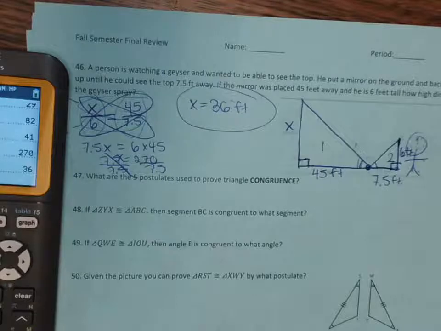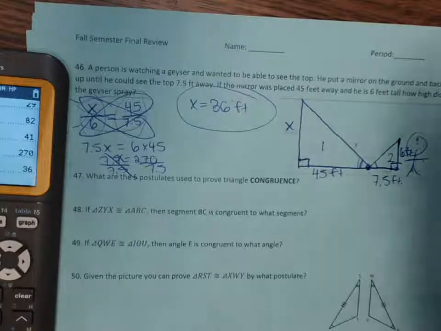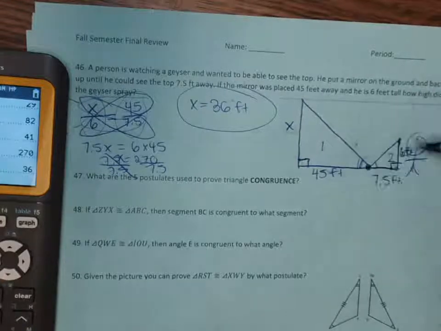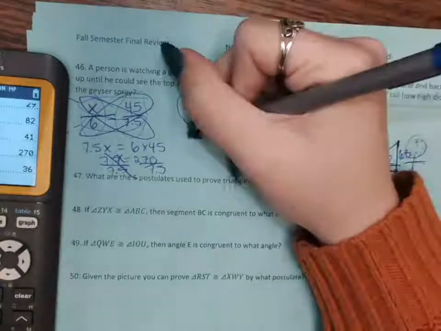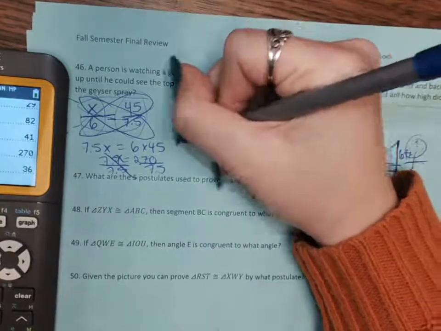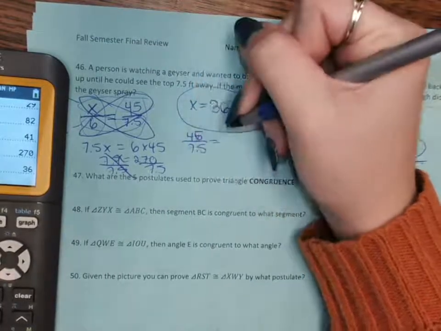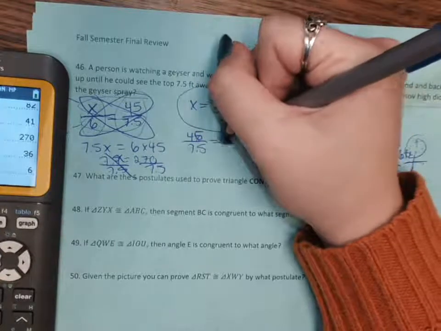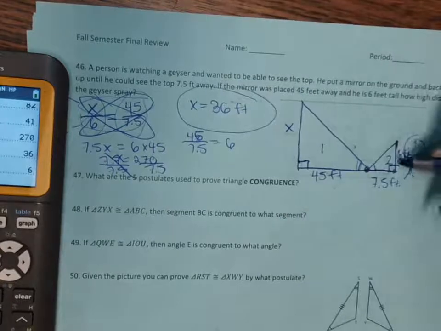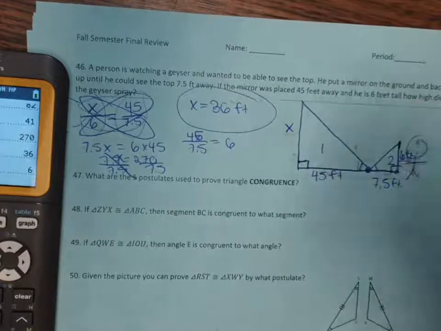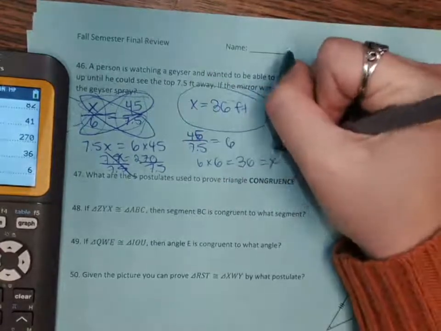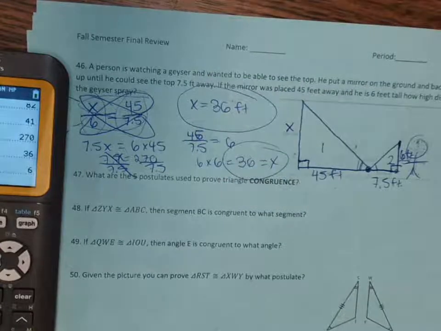Now another way you could look at this is you could say that I know whatever I multiplied this to get to this is the same this to this. So I could say 45 divided by 7.5. 45 divided by 7.5 is 6. So I know that anything, if I multiply this by 6, it will also get x. So 6 times 6 would be 36, and that would also equal x. Okay, so either way works.